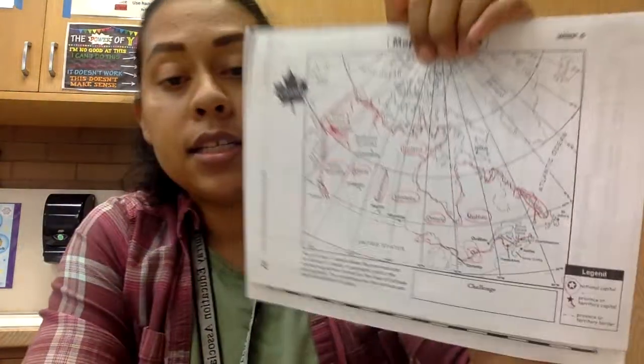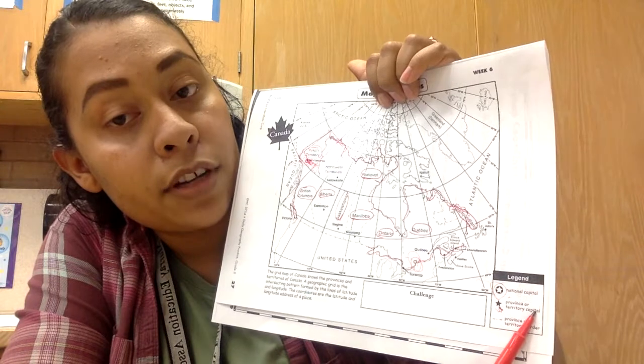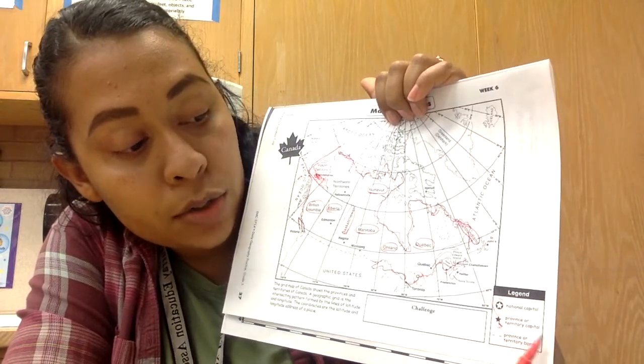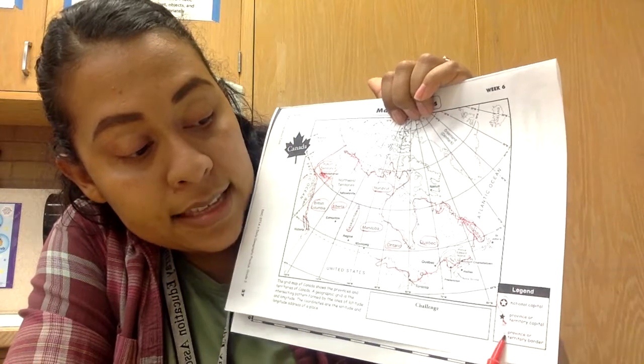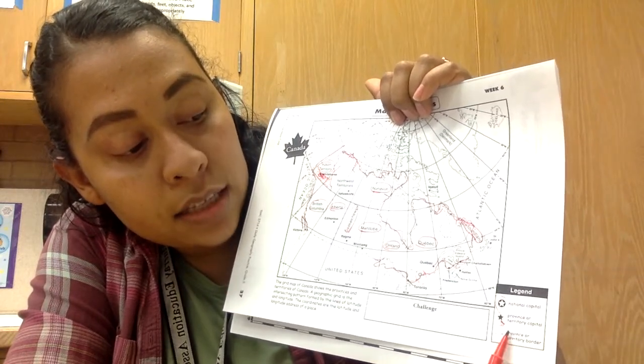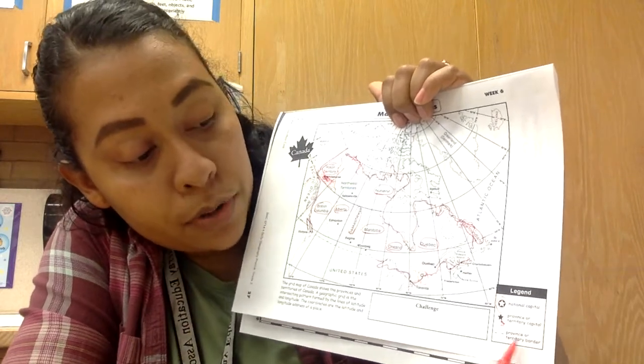So then on the legend, we have this symbol is the national capital of the country. This symbol is the province or territory capital. And then these dash dotted lines are kind of like the border of the province or territory.